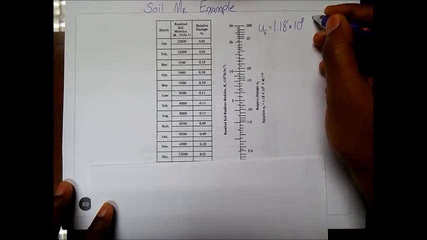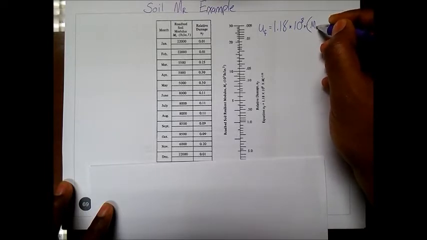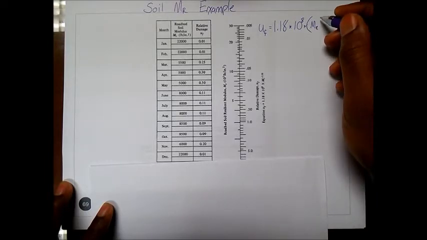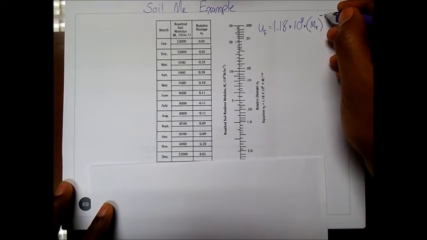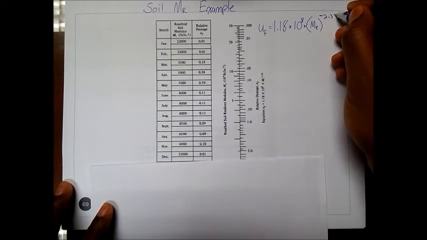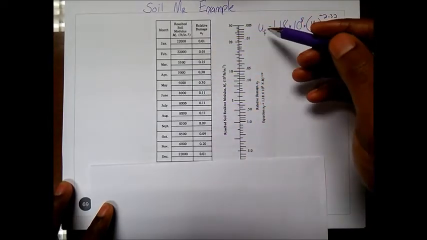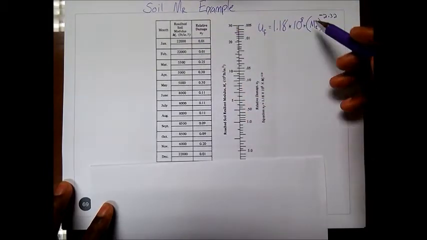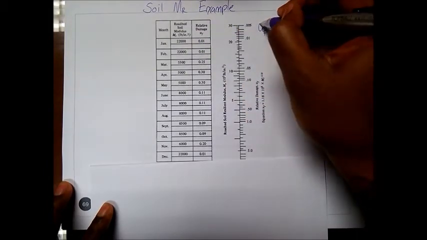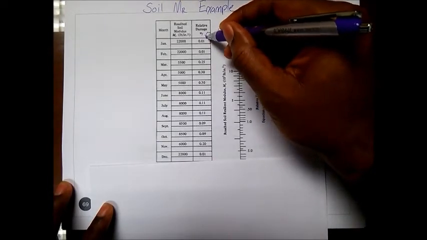And all of that is going to be multiplied by whatever the resilient modulus is for that month raised to the negative, don't forget the negative, 2.32. And so what you see in this column is the relative damage that is calculated in that column.